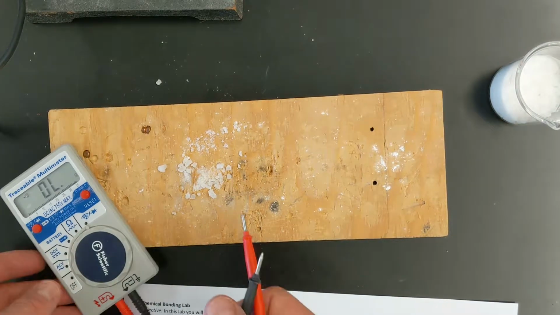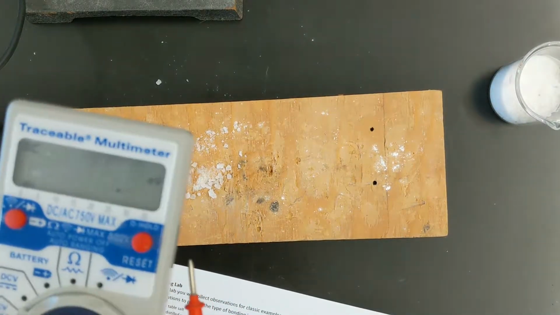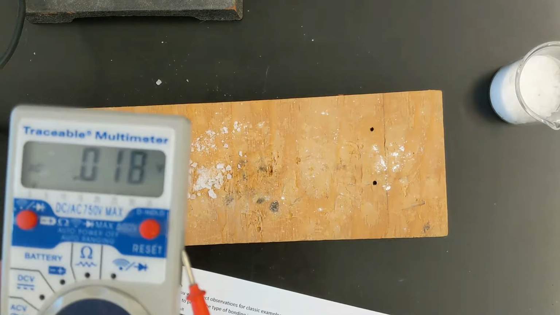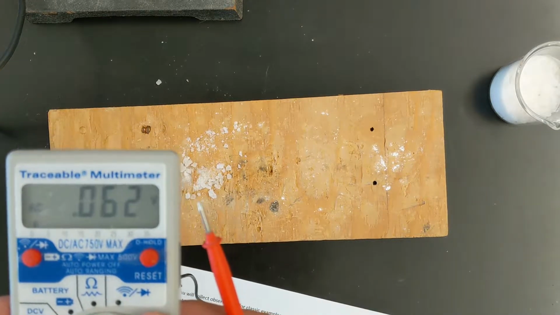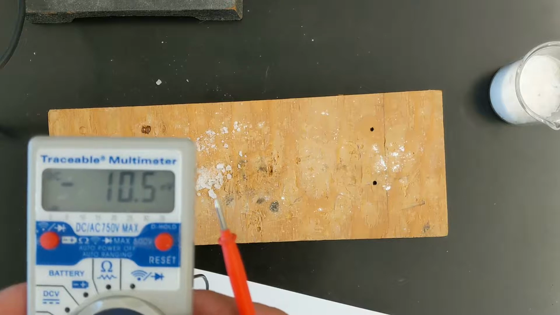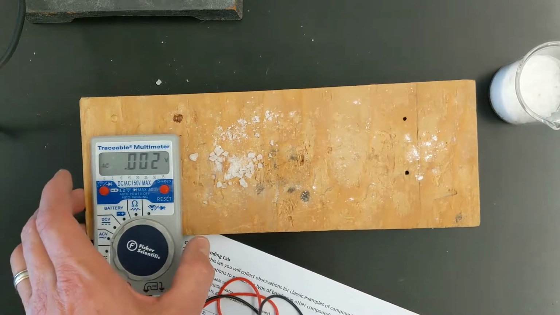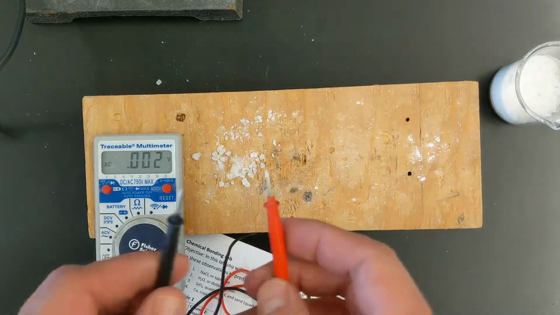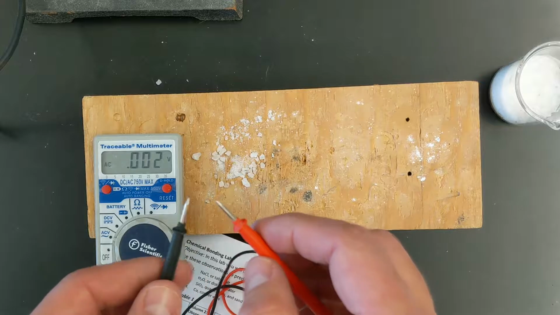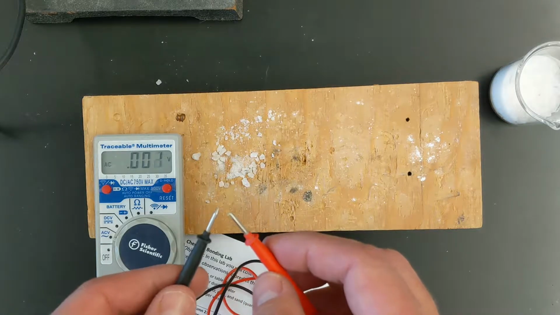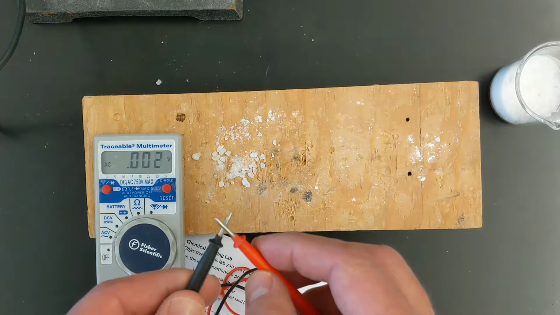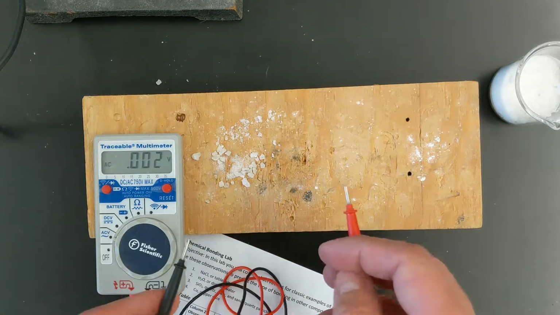We want to turn it on to the AC voltage here, or DC voltage. It really doesn't matter much on these. And when we leave it be, it should zero out or be close to zero here. Now, this is going to send a small electrical current through the material we're going to try. You can see if I put the tips of this together, it changes a little bit.